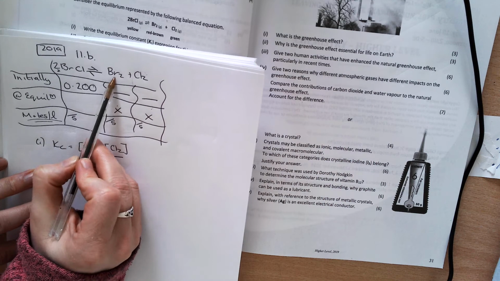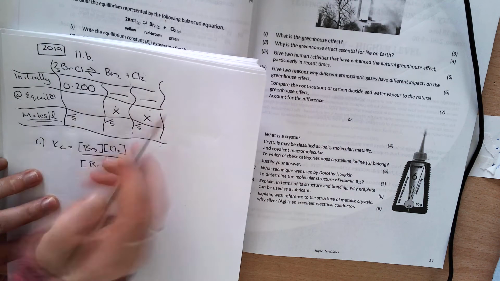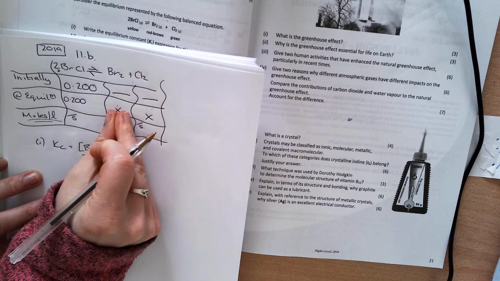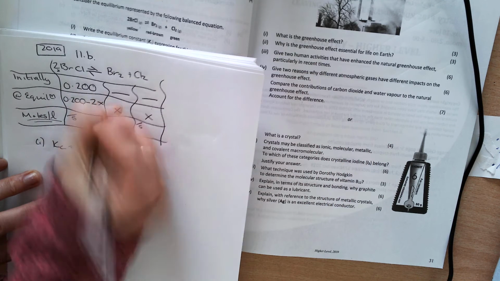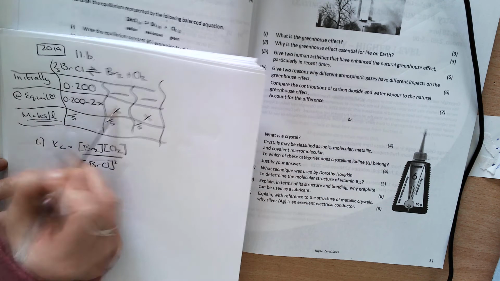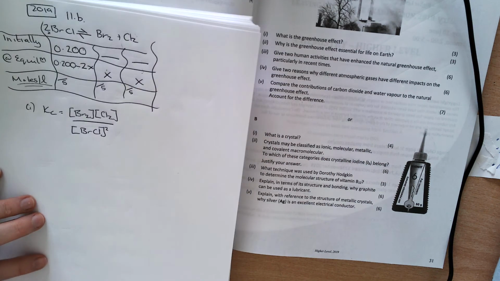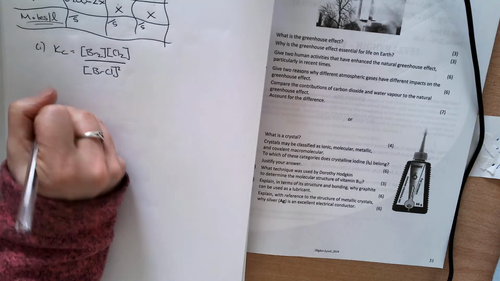However, my ratio from Br2 to BrCl is 1 is to 2, and because I'm going across the equal sign, that means whatever is produced here has to be used up when I'm making it. And because my ratio is 1 is to 2, it means it's 0.200 minus 2x.